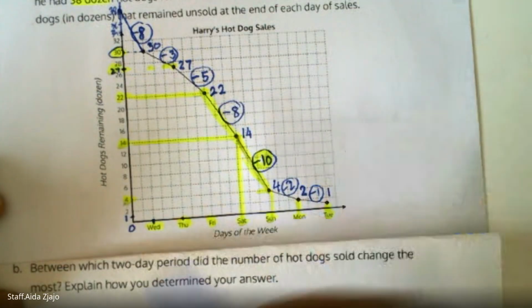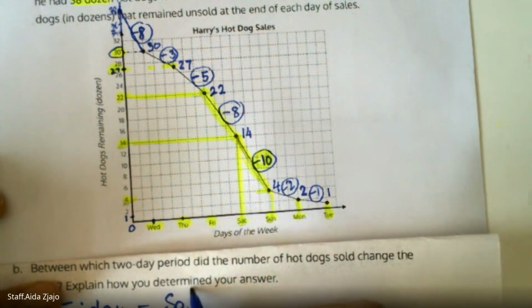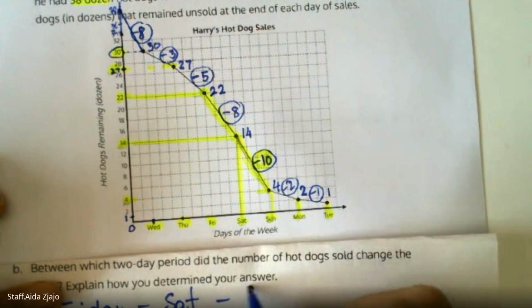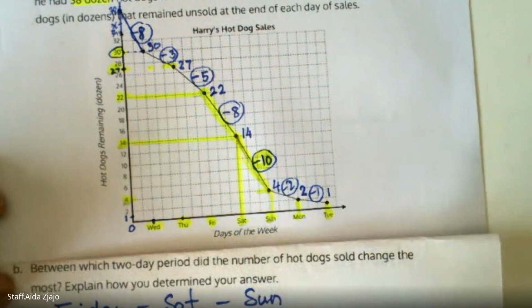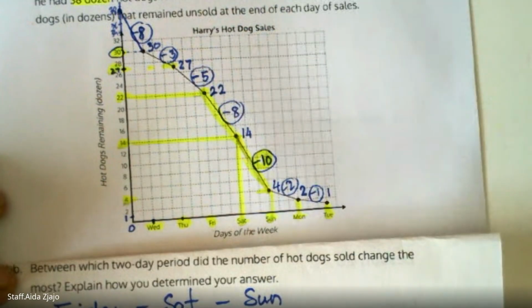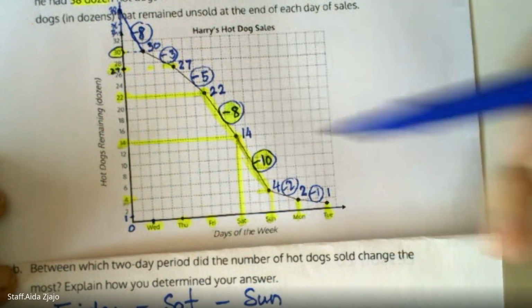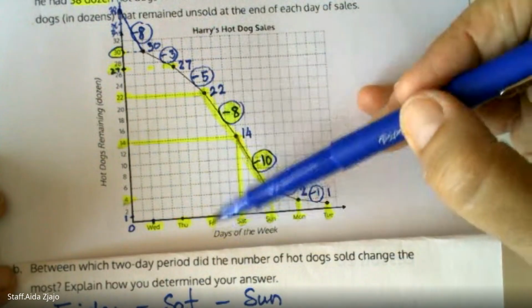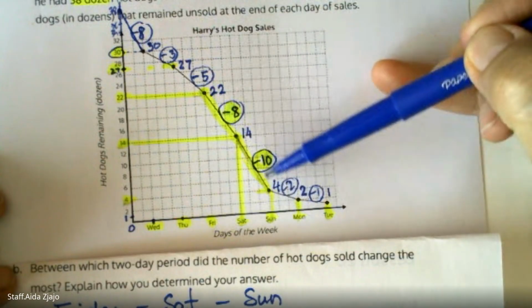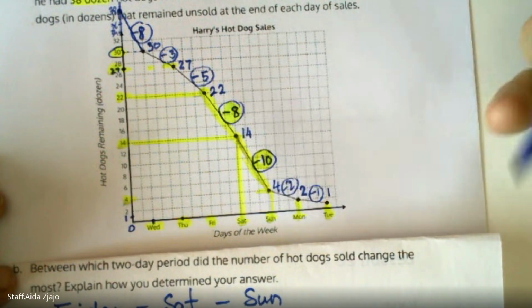So Friday, Saturday, Sunday. Those are the most changes. It was 18 dozens of hot dogs from Friday morning till the Sunday morning.